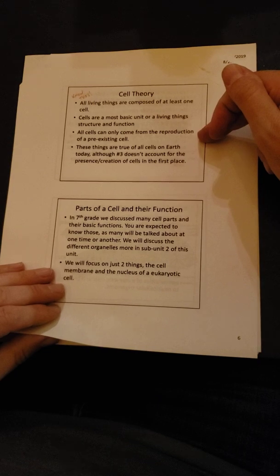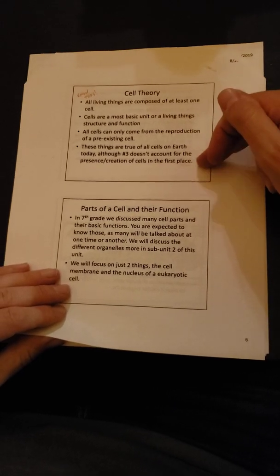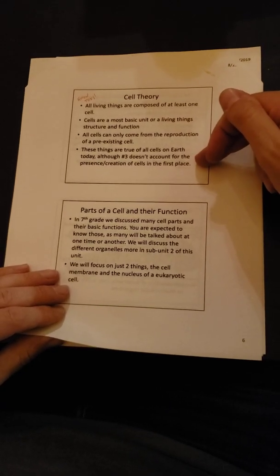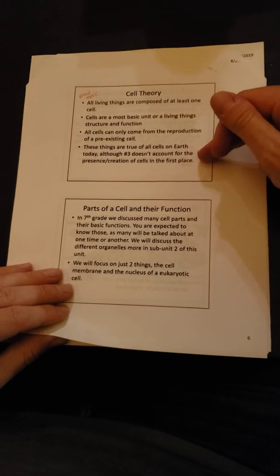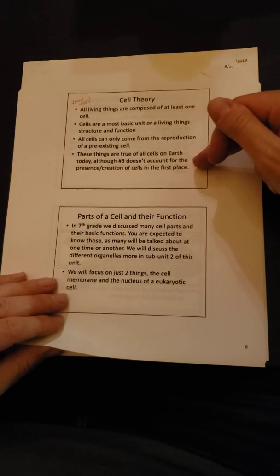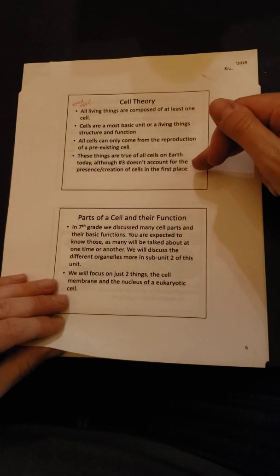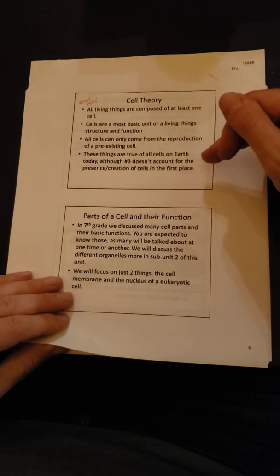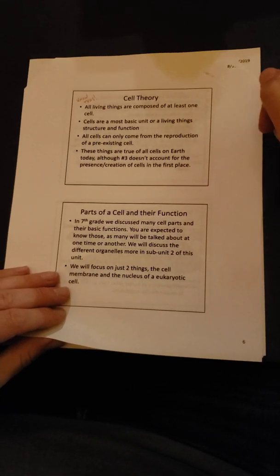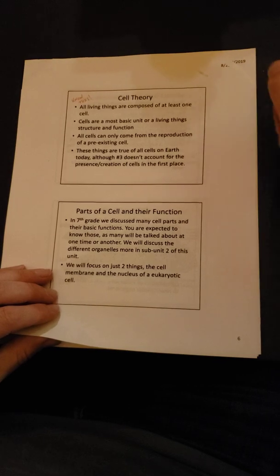Cells can only come from the reproduction of a pre-existing cell. I mentioned this to my in-person students. It doesn't really account for where the first cell came from. That's something that we don't actually fully understand. I'll give you a possibility of how that may have happened in, I think, the next video.